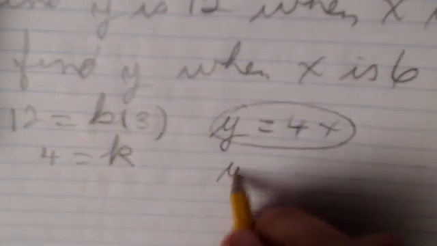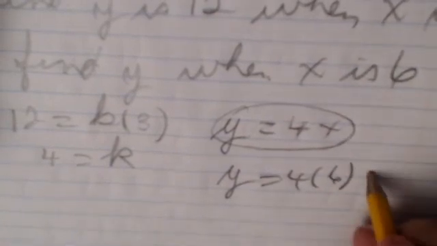Now, look what the question was. The question was, find y when x is 6. Well, that means in place of x, we're going to plug in 6, and it's going to be 24. Does that make sense? Yes, it does actually. Let me show you something that might even make more sense to you. 4 times 6, right, is going to be 24.